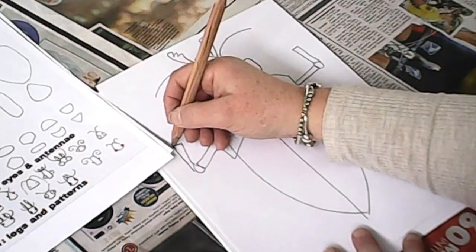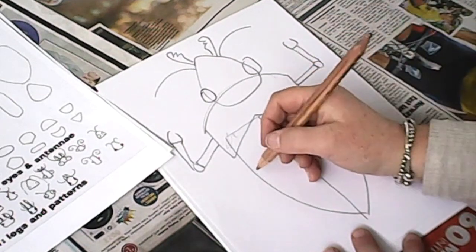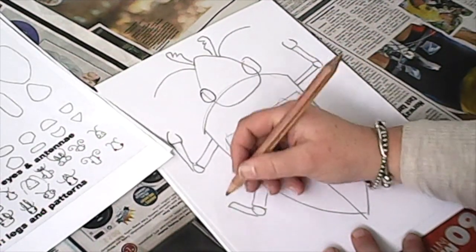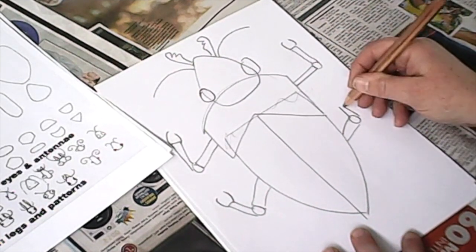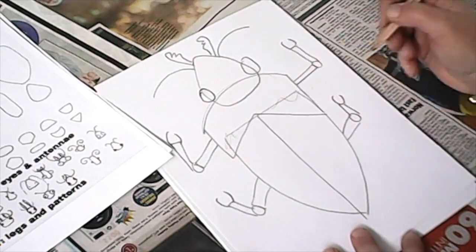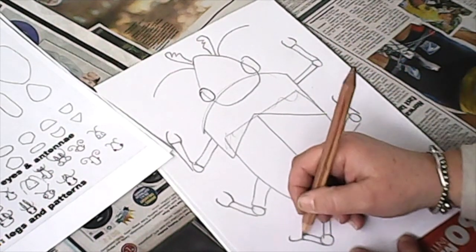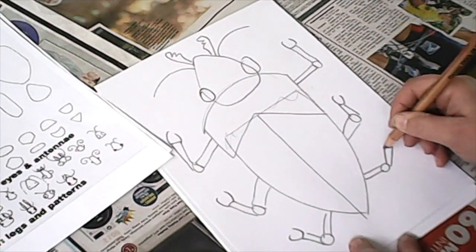lot of movement. You can think about, do they have pincers on the end? What are they going to have? So their legs tend to all be pretty much the same. Mine have got kind of a knee part here so it can crawl. And so you can start planning the detail that you're going to be doing.